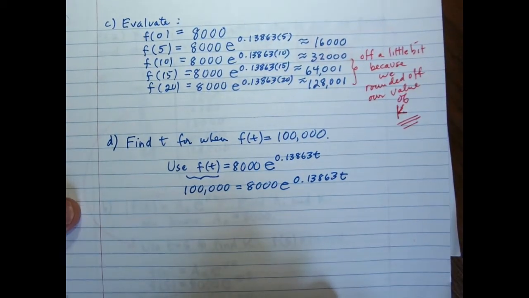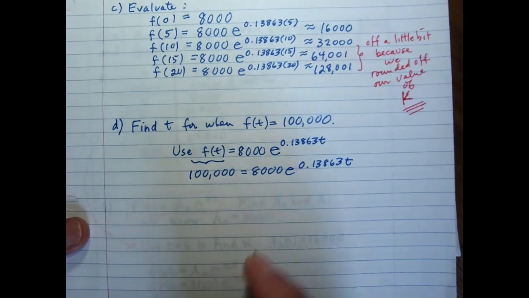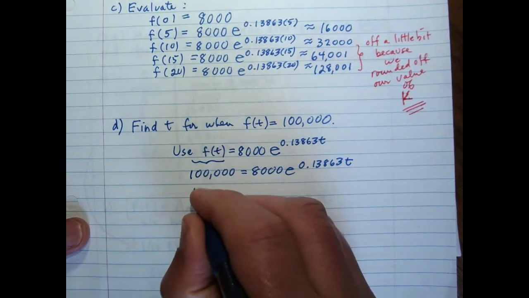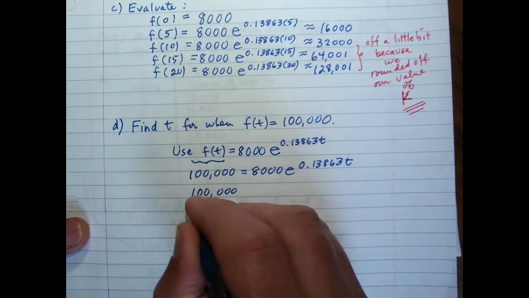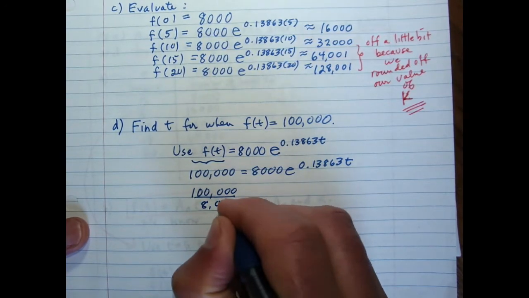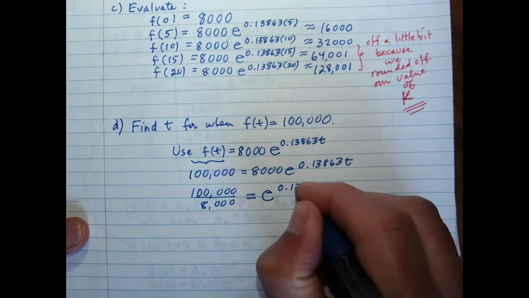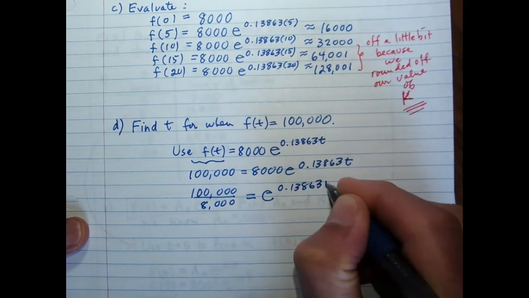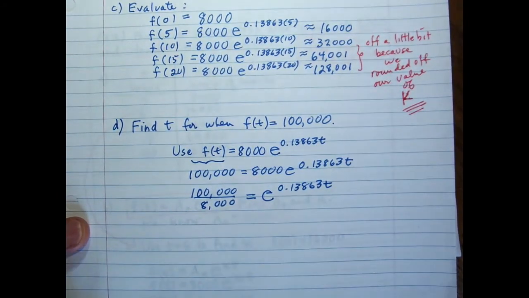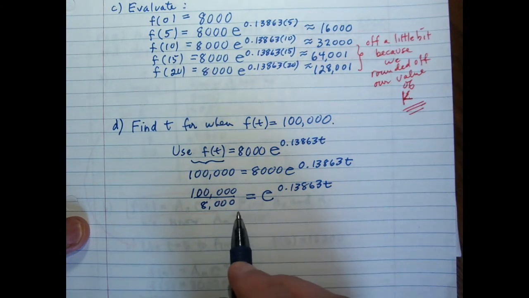And here we go again, solving an exponential equation. We've got to divide by 8,000. In all these applications, this is a process we're going to do over and over again. Probably the single most important operation working with exponents that we've learned.